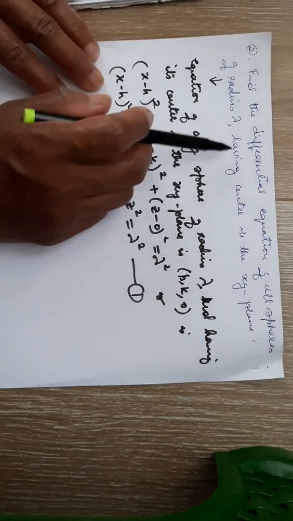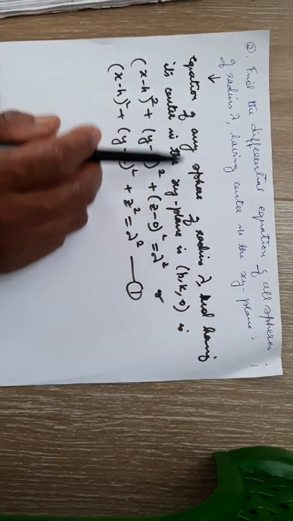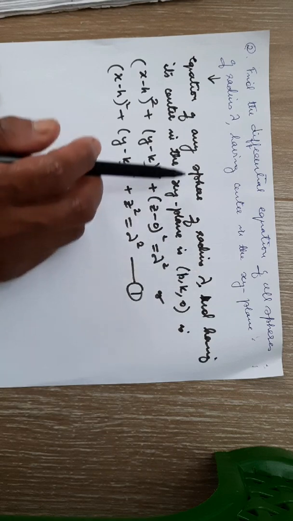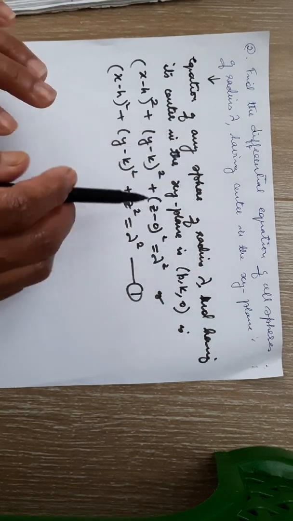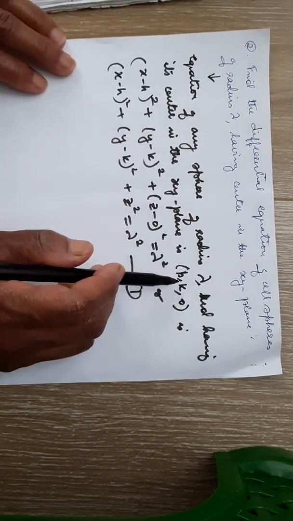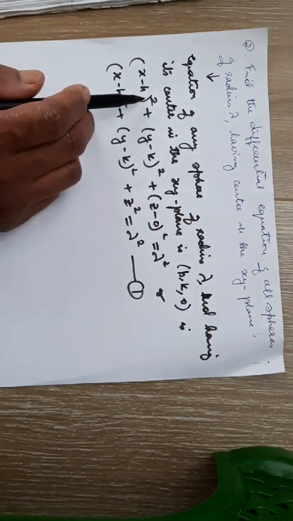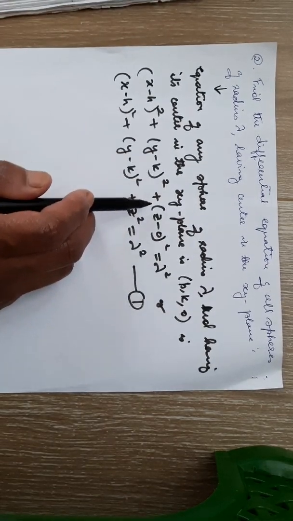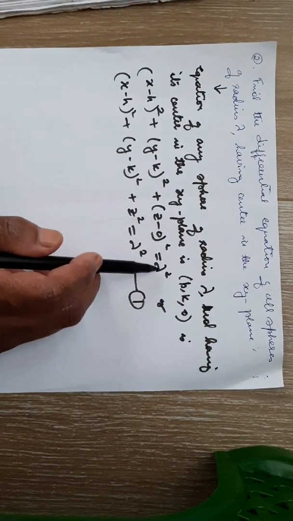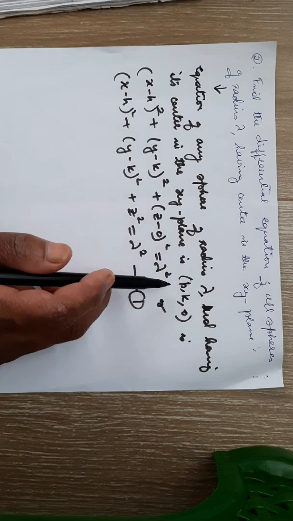Now we know that the equation of a sphere having the radius lambda and having the center as (h, k, l) will be given by (x minus h) the whole square plus (y minus k) the whole square plus (z minus l) the whole square is equal to lambda square. That is from coordinate geometry.